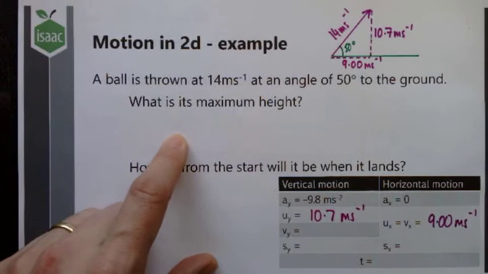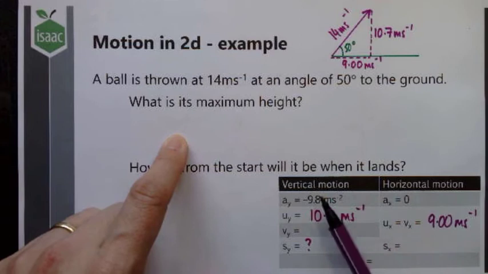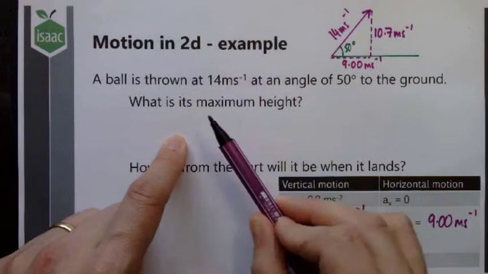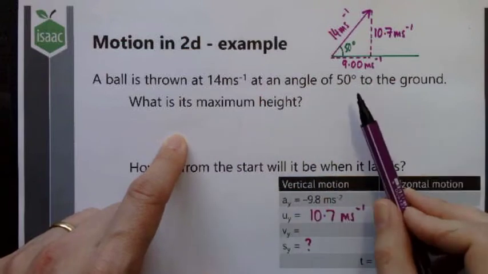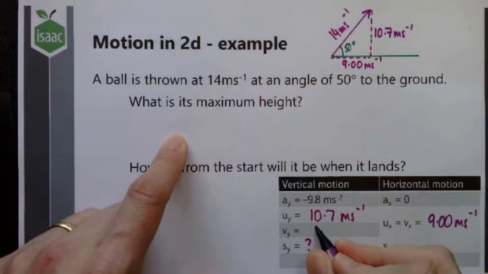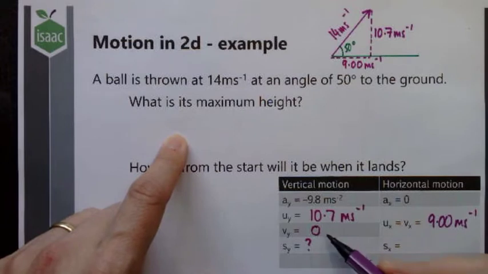Now it asks us the maximum height. In other words, it's asking us how high it goes. What is clear from that is that we don't really have to worry about the right-hand side of this table at all. We can just work in the left-hand side. We are not concerned about the time, but we do need one more piece of information. It does say maximum height. Well, when the ball is at the very top of its trajectory, its vertical velocity will be 0. It will neither be going up nor down. So we now have 3 pieces of information and the 4th one that we want.